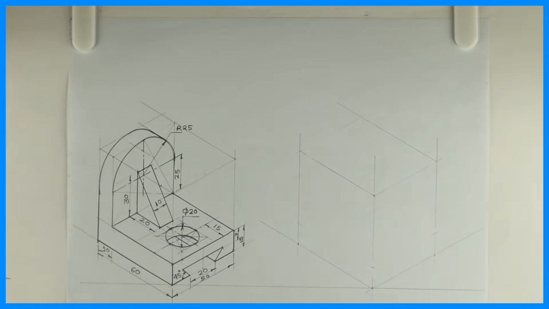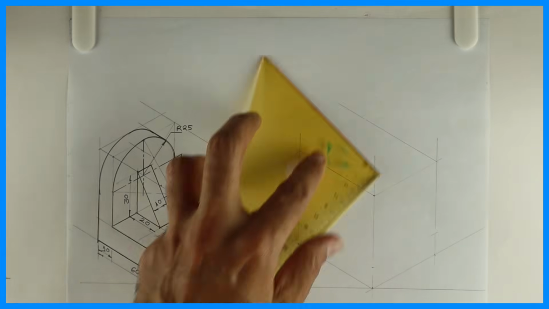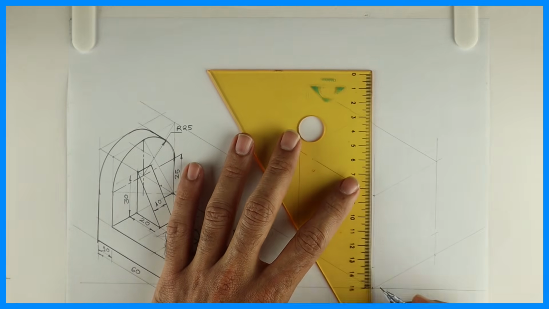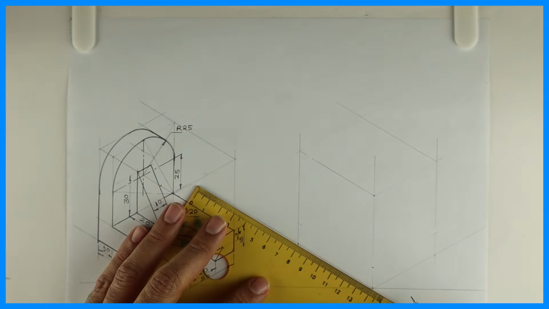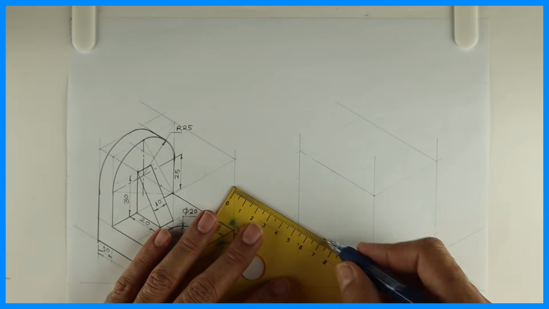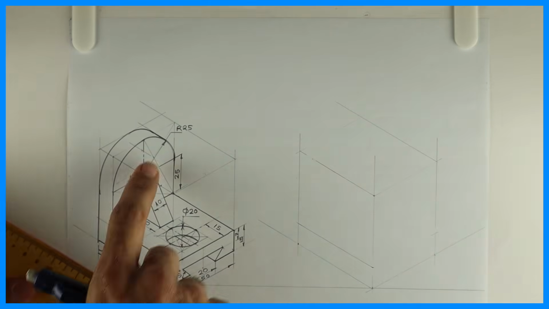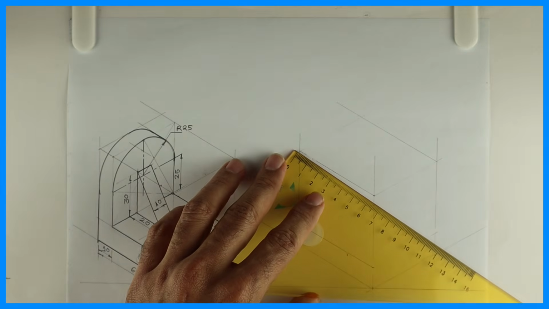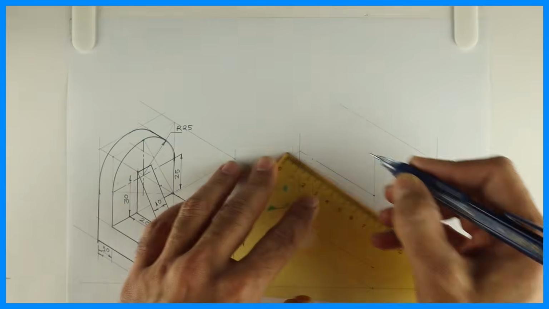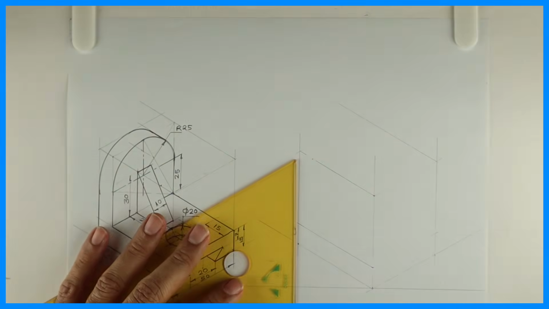So first we will draw a box. After drawing the box, we'll start with this part. See this. This height is 15. So you take 15 here. You draw a line. How much is this? 10. So you take 10 from up. See this. And you go down.